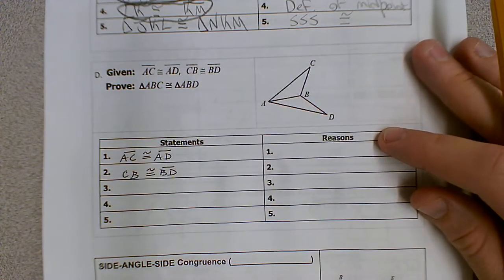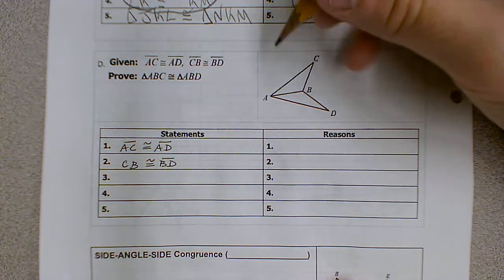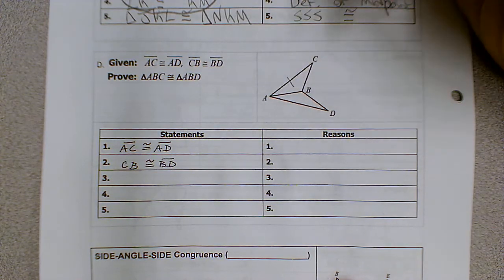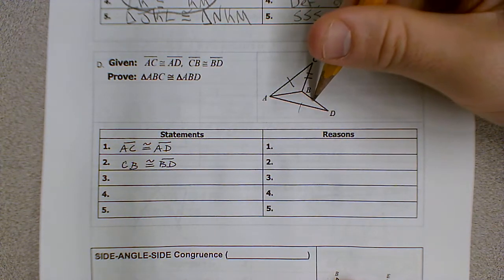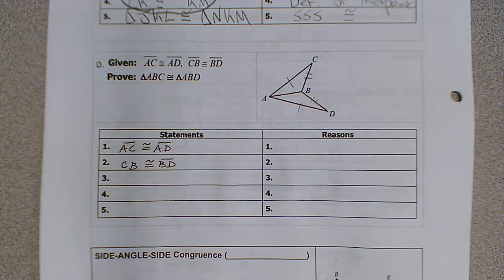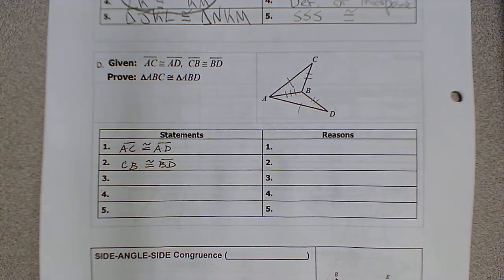Okay, we have one more proof. We're given that AC is congruent to AD. We're also told that CB is congruent to BD. But what about the last side? Both triangles share AB. What we can say is that AB is congruent to itself. And that's what we're going to do in this proof below.